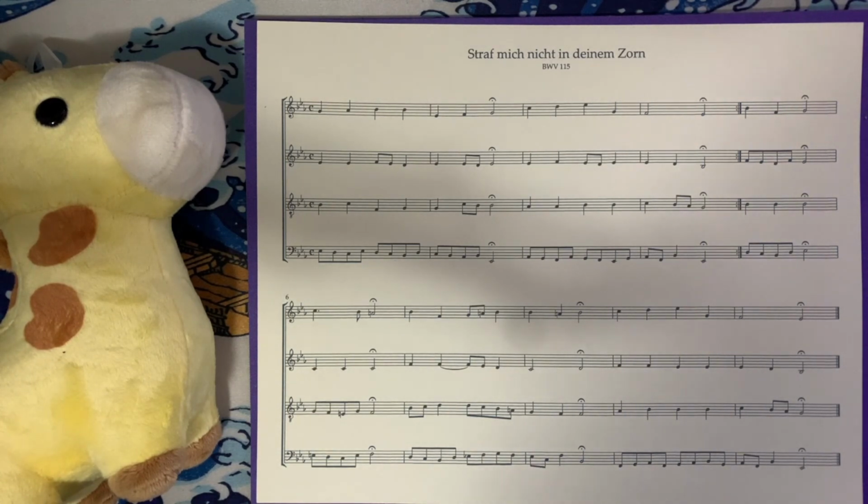Today we're looking at Strach mich nicht in deinem Zorn, which translates to not in anger, mighty God. This is a pretty interesting chorale, has a really interesting modulation structure, especially near the beginning of the second system. But all in all, it is a pretty straightforward chorale to analyze, has some interesting uses of 6/4 chords in it that we're going to look at, and we should just dive right into the analysis.